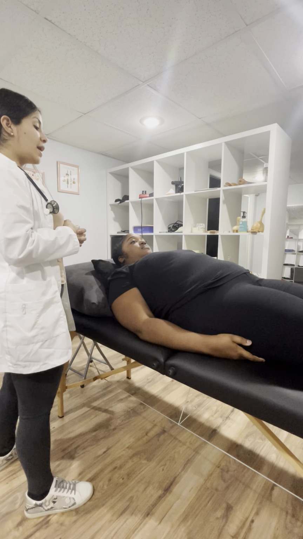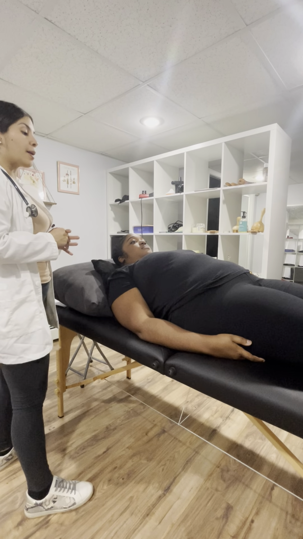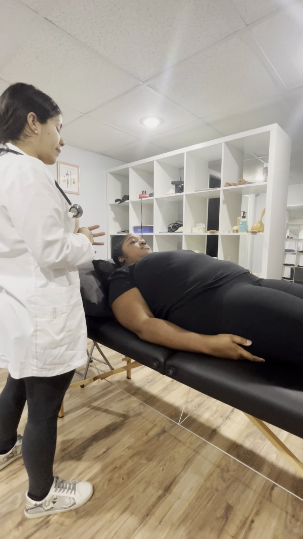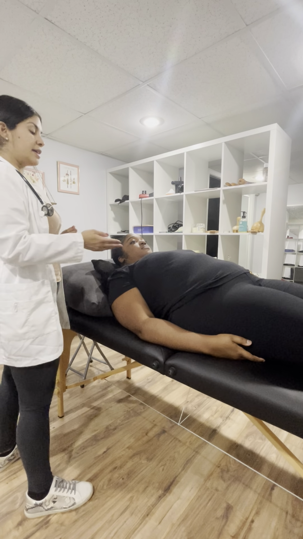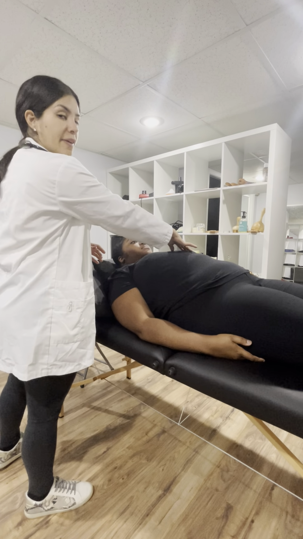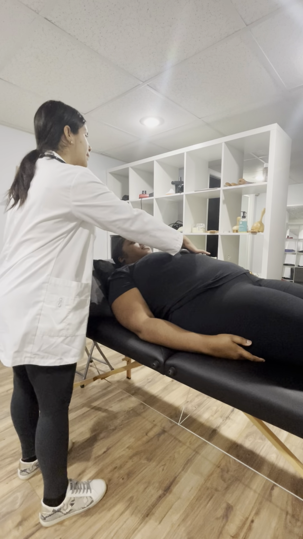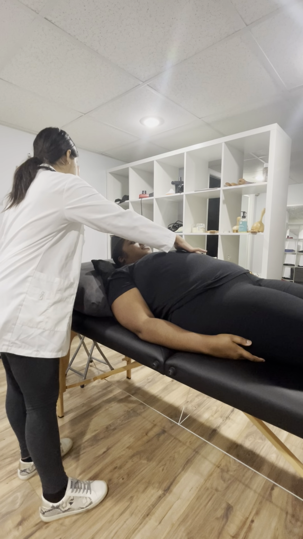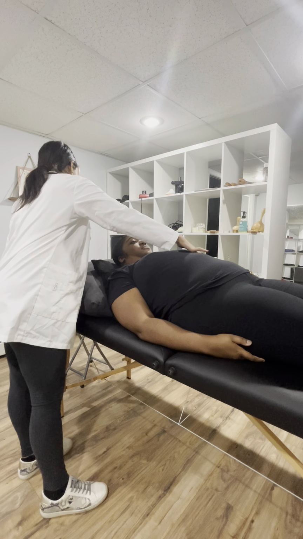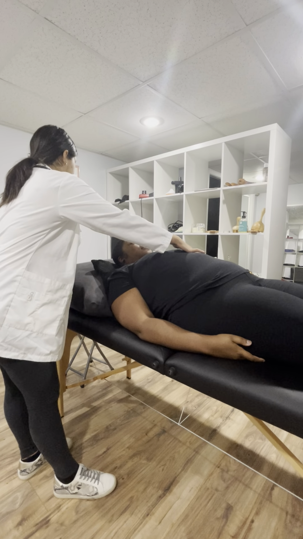From there, we're going to start with palpation. So I'm going to palpate her point of maximum impulse, and that is located in the 5th intercostal space in the mid-clavicular line. So I'm going to go ahead and palpate that. I'm looking for that pulsation, that intensity. I'm looking for any thrills, any lifts.